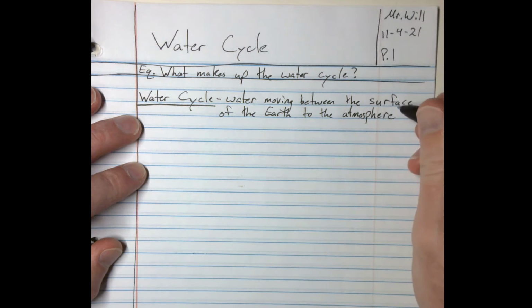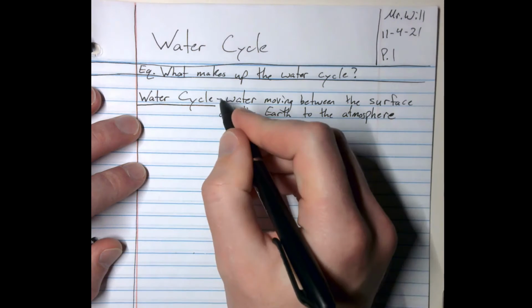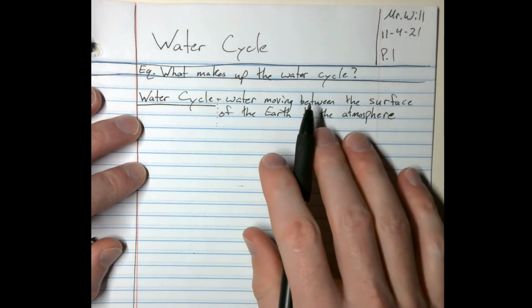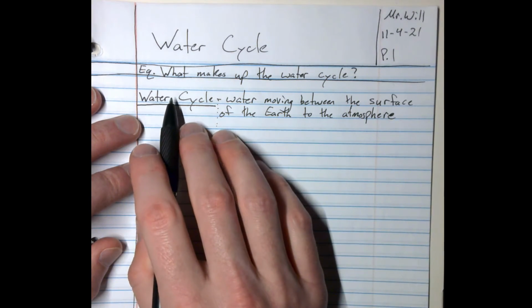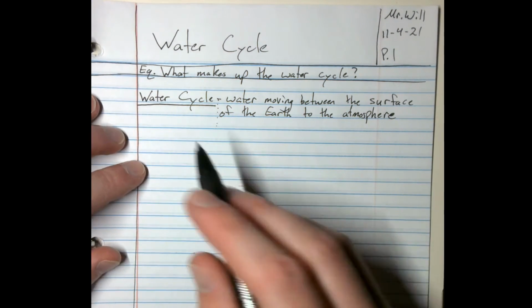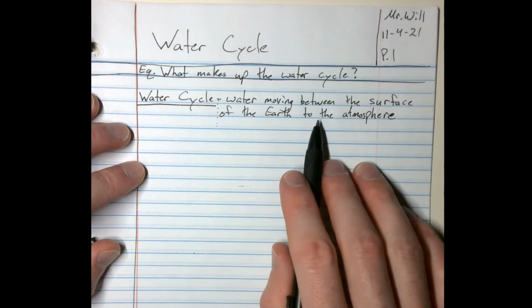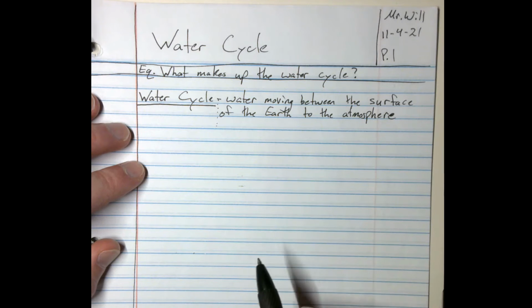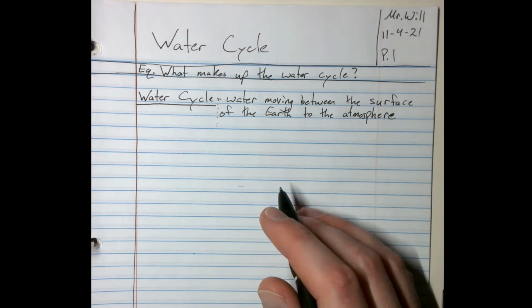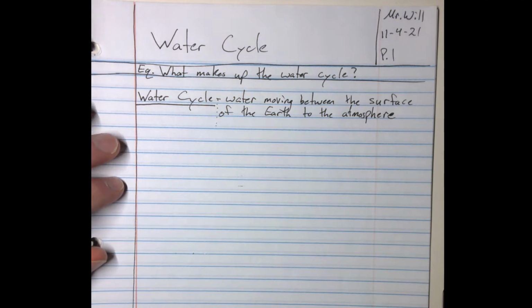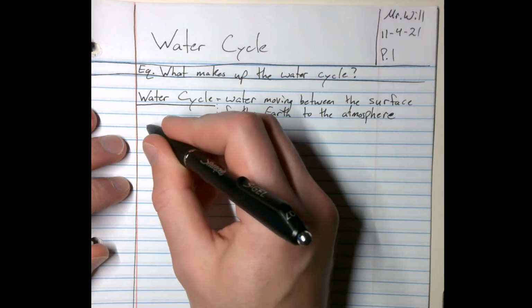And remember that this is an imaginary dotted line that I do not cross with my definition, so that this really pops out. So it's the water moving between the surface of the Earth to the atmosphere. And there is a certain way that it does that, and so we're going to go through those things really quickly. The first one we're going to talk about is evaporation.